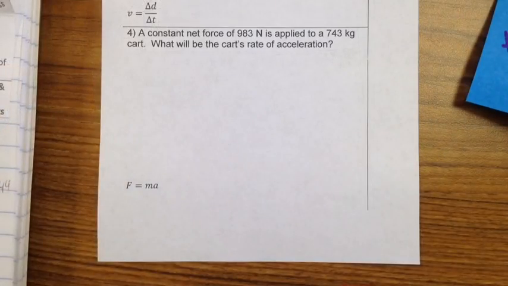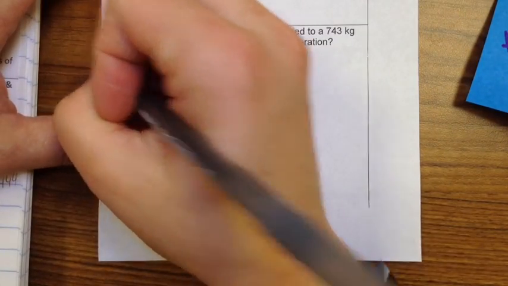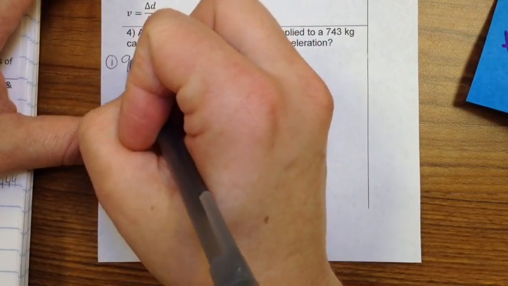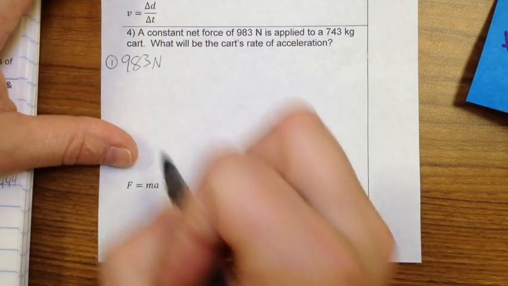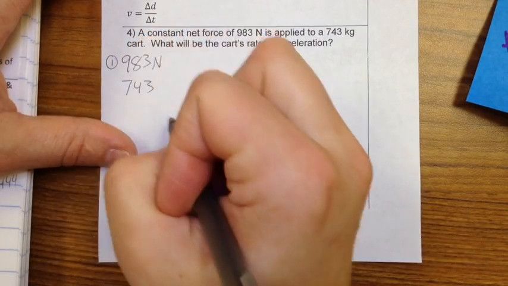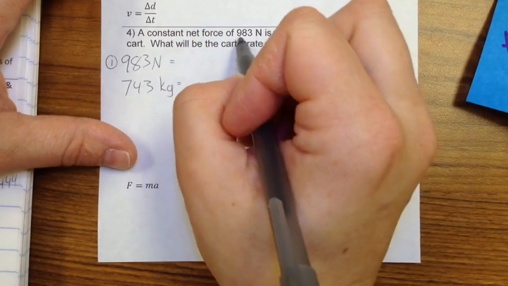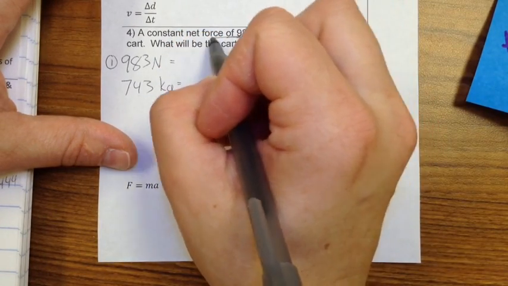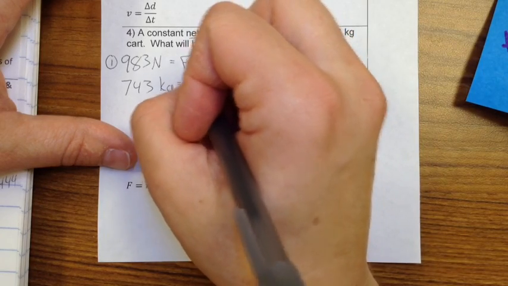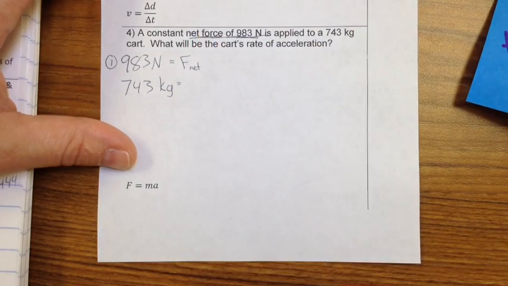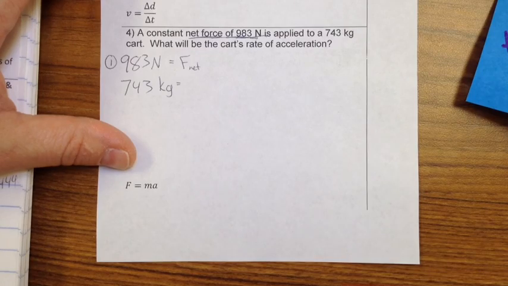Okay. All right, so first step, I write down all the numbers. 983 newtons, 743 kilograms. Identify what they're measuring. So 983 newtons. Newtons is a measure of force. It says net force there. All right, so you can write that there if you want to. It still pretty much applies.